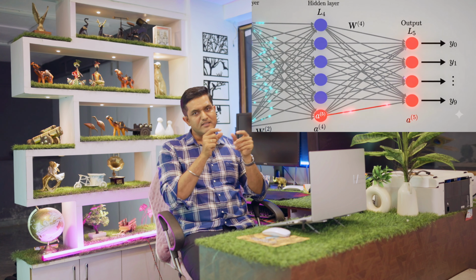In our example, the error was 3 lakhs. We cannot change CGPA or IQ because they are inputs, but we can adjust weights and biases. Updating weights and biases using error is called backpropagation.